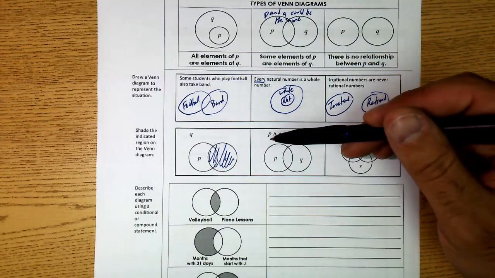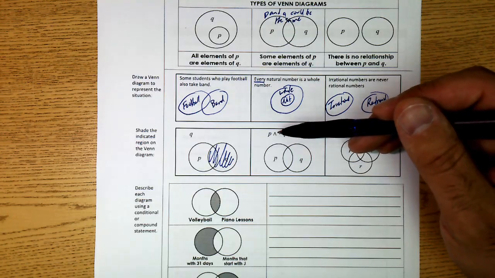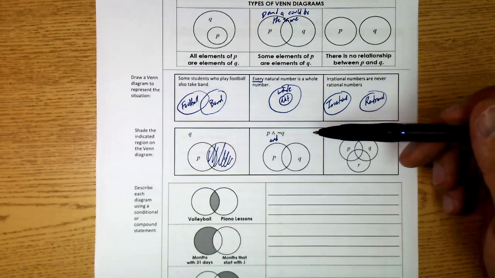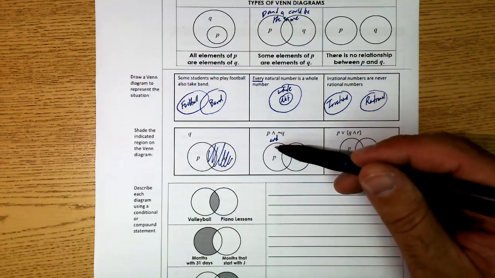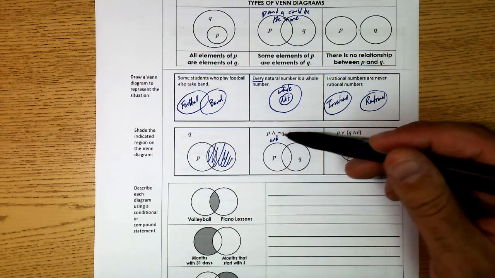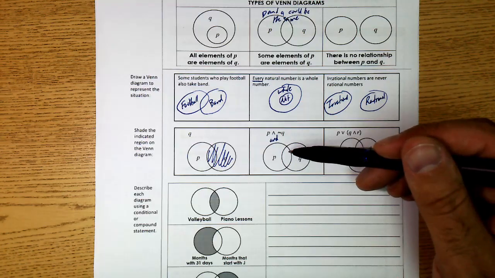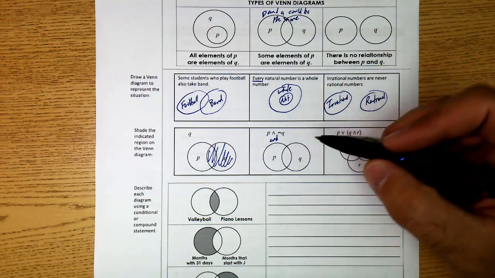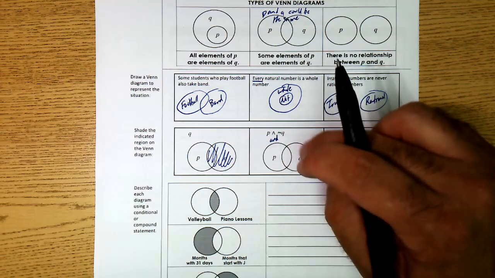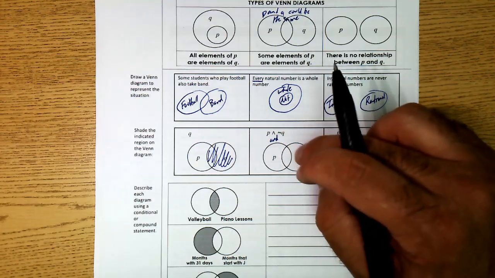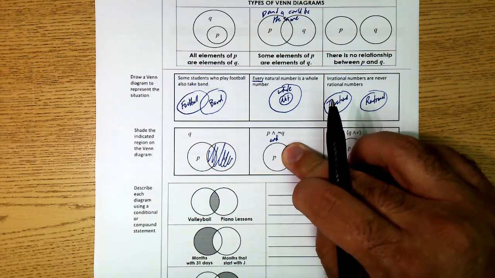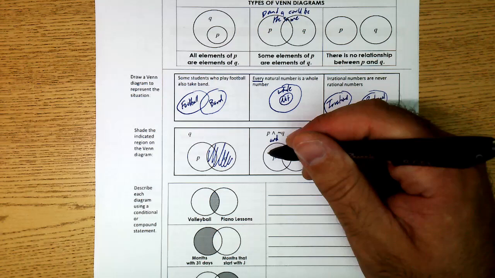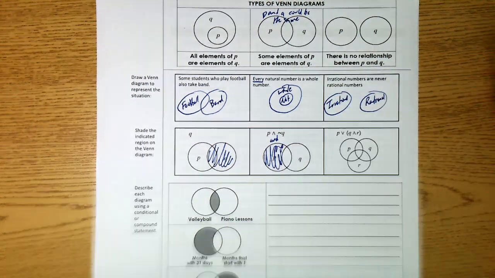All right. P, what does the upwards arrow mean? And. Not Q. Okay, so that's a little different. So we know we're shading P, but we're also shading not Q. Well, not Q would not include anything from circle Q. So we're going to leave circle Q alone, which means we're just going to shade that little part of a circle. We're not going to do the overlap. It's just P.